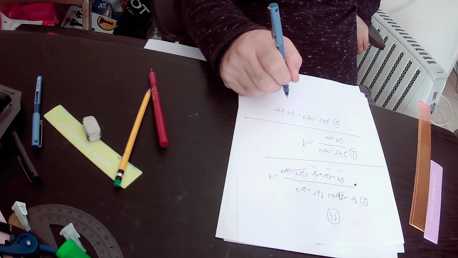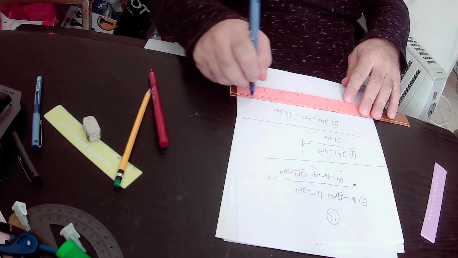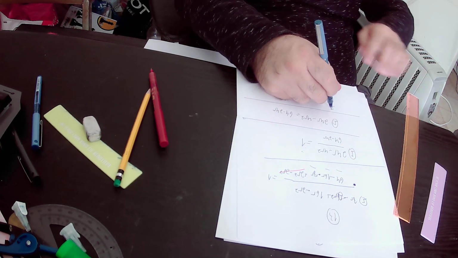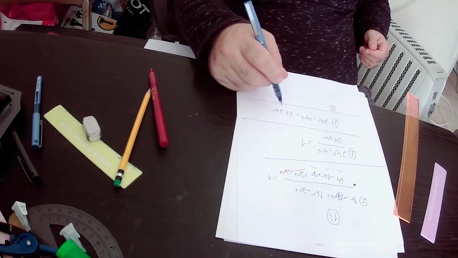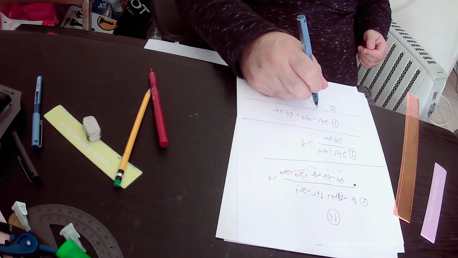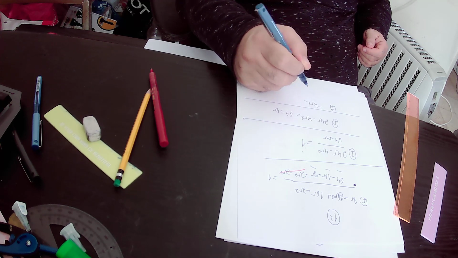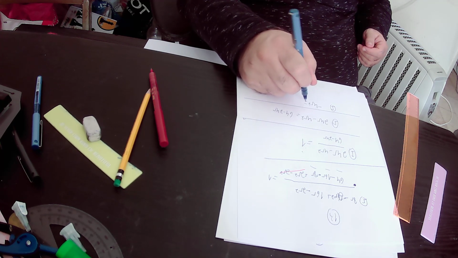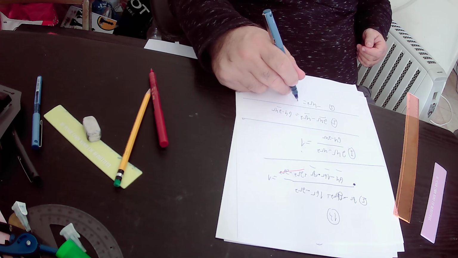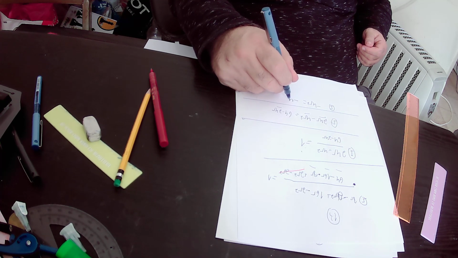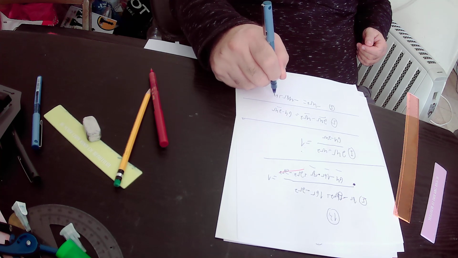Okay. Here we will subtract 24r from this equality, from equation number 1, and we will get that minus 4r squared equals minus 48r plus 64.